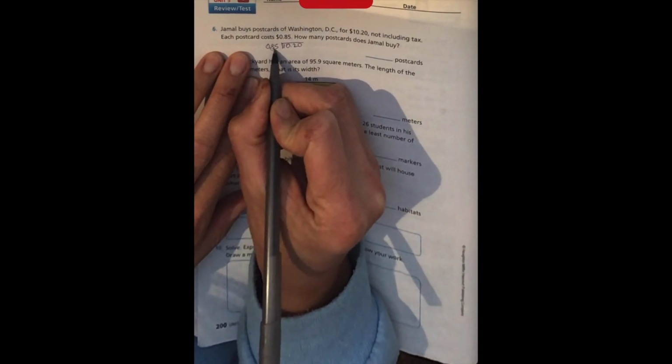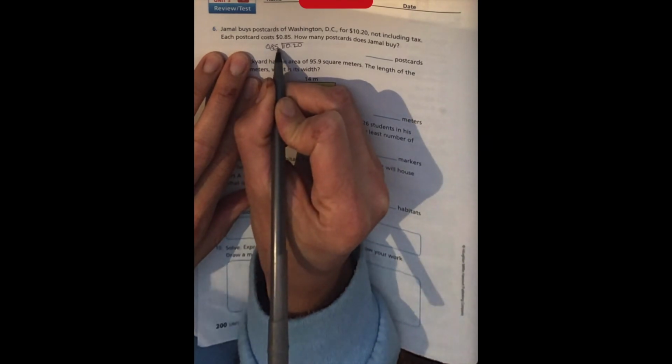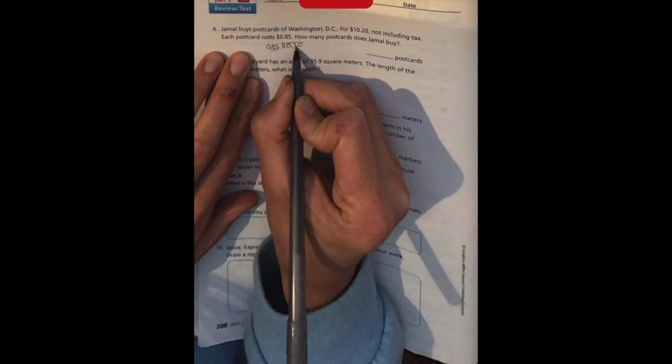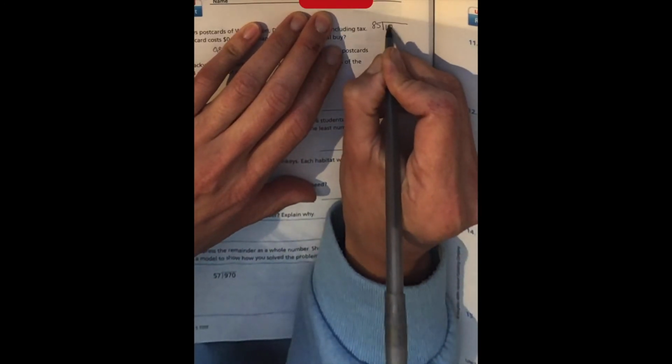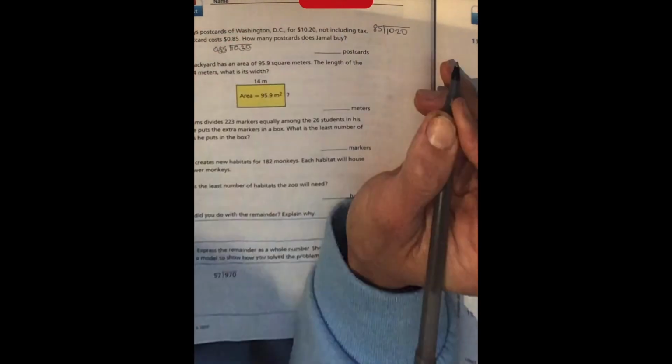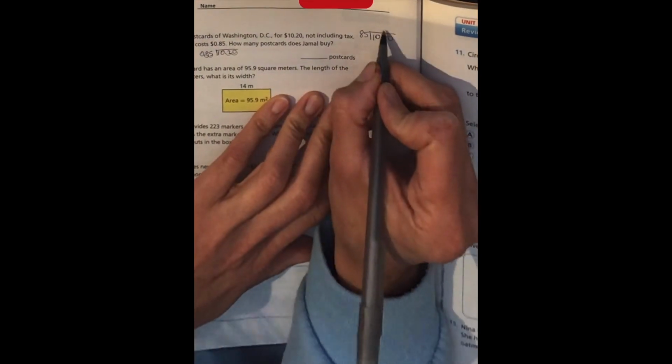So I'm going to move that twice, multiply it by 100, or just move the decimal over twice, which means I'll move my decimal over twice here. So it looks like I have 85 divided by 1020. I'm going to rewrite that over here to give myself more room. 85 divided by 1020. Okay. 85 goes into 102 once.